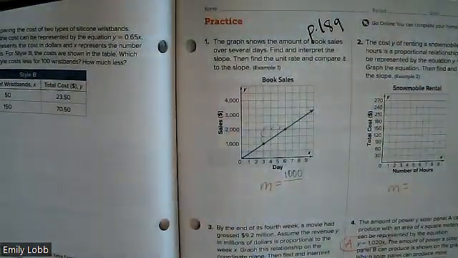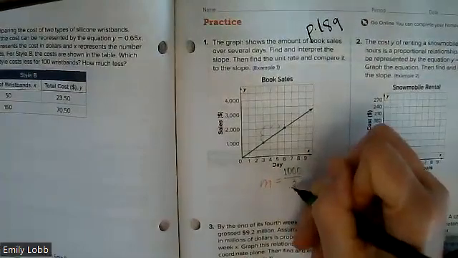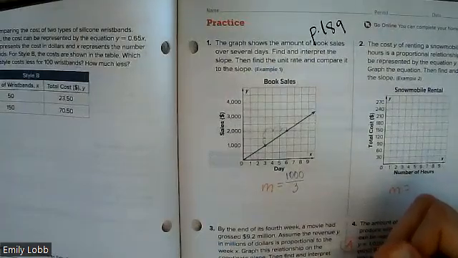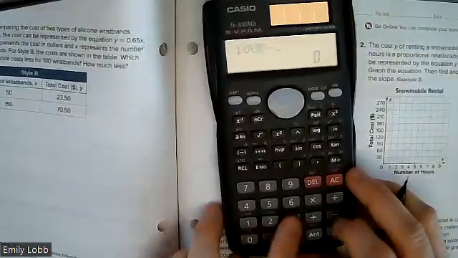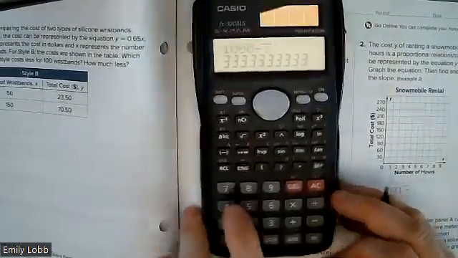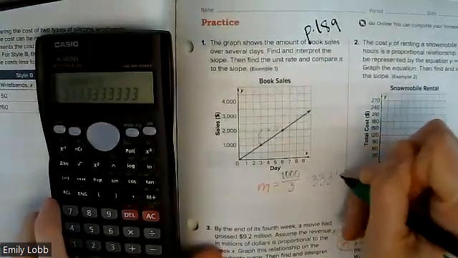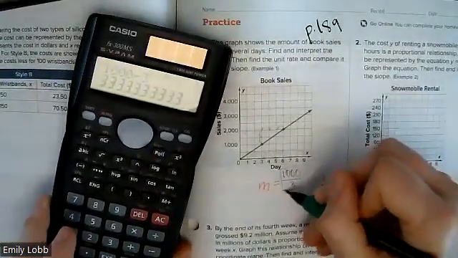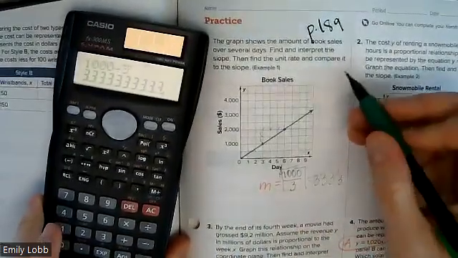Is that right? Is it going up $1,000 every 3 days? So 1,000 divided by 3 is, I'm guessing, a repeating decimal, but yes, 333 and a third is our slope, or you could leave it as this. It really means $1,000 for every 3 days.